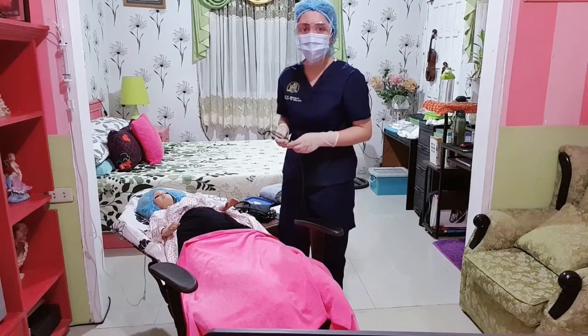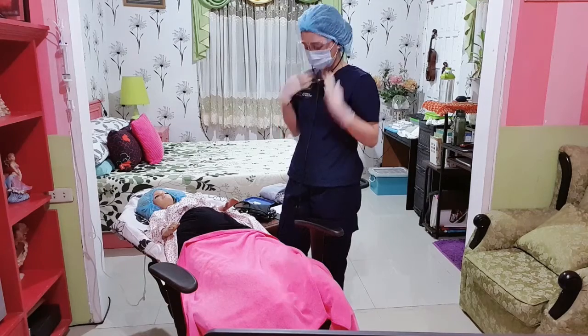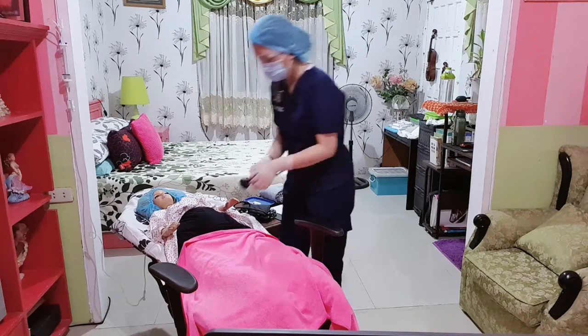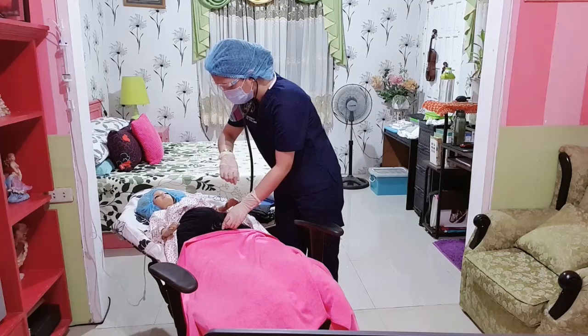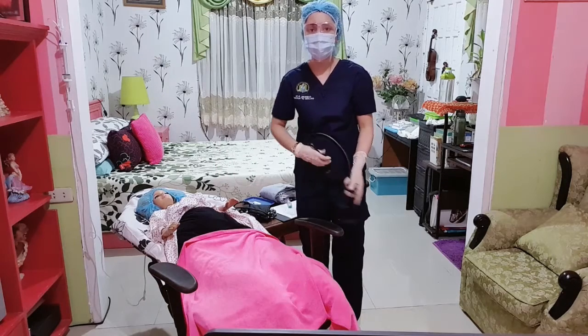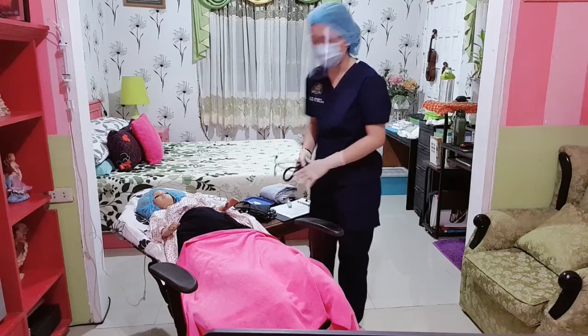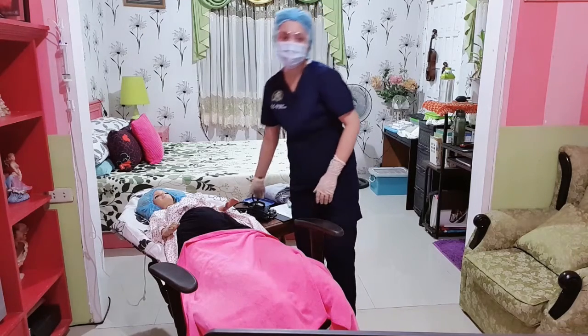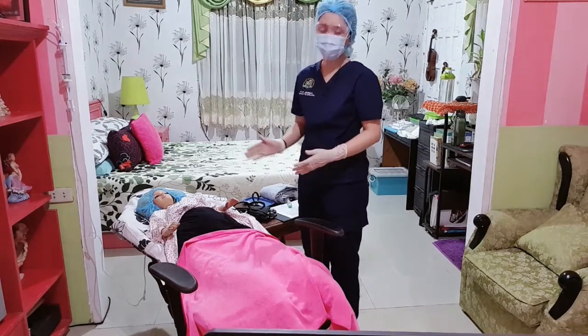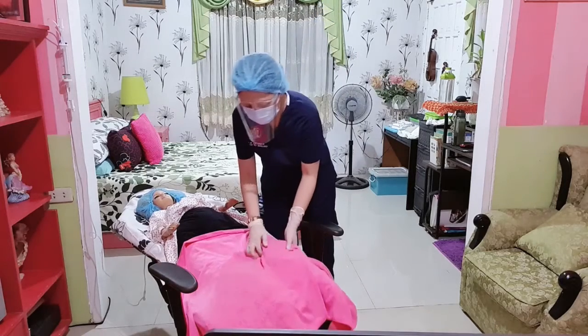So I will be using a stethoscope. So this will be done every hour while in labor. I will also do the pulse maneuver in order to locate the fetal back. So one thing, flex your knees.